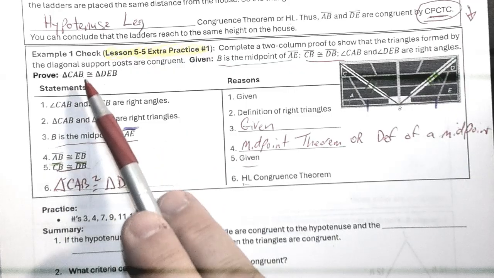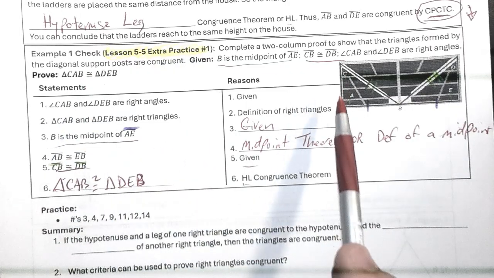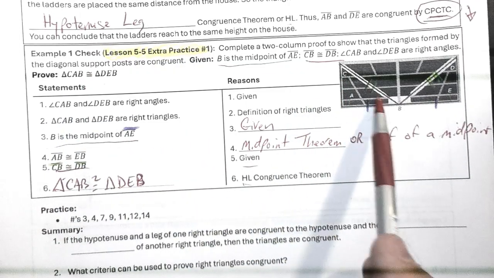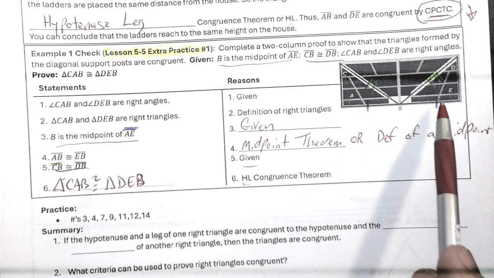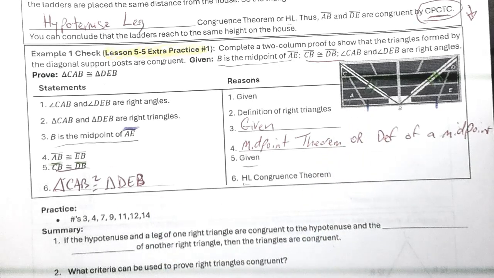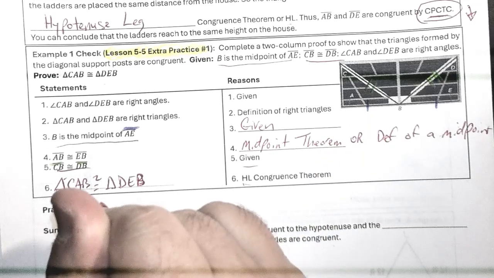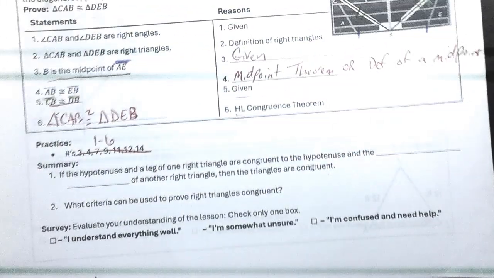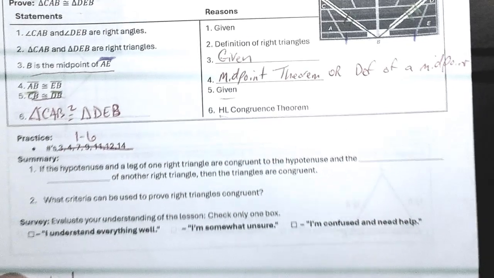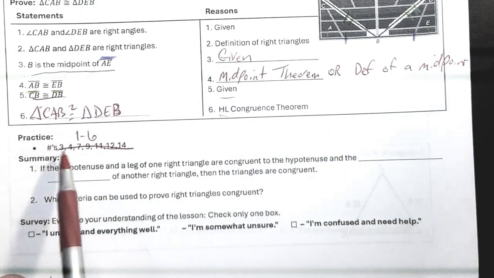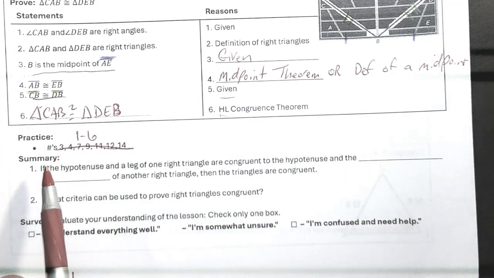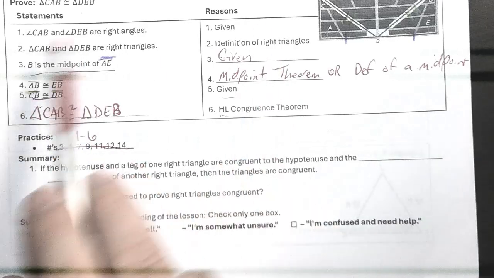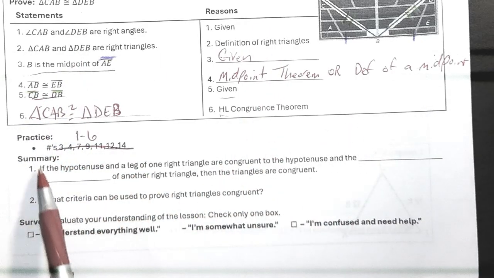So they asked us to prove if these two triangles were congruent. They are, because they have a hypotenuse that is congruent and they have a leg. So HL. As I said, this is 1 through 6. And I thought 10 minutes. Here we are. We're going to get it in under 10. So again, 1 through 6, they're proofs. Just write them out like this. Just do the best you can.